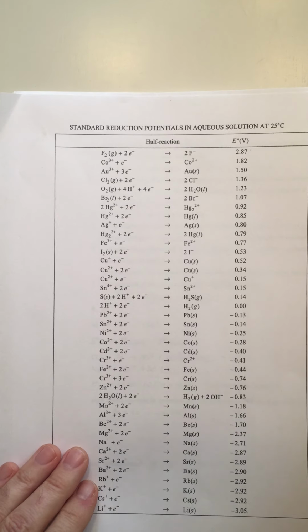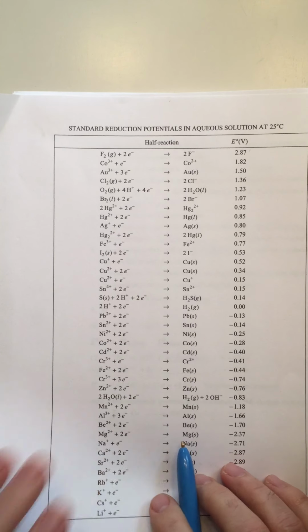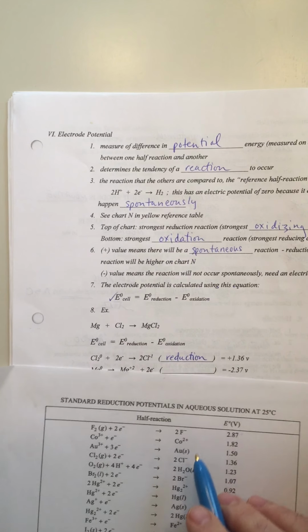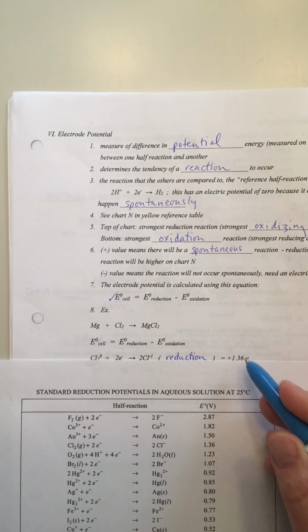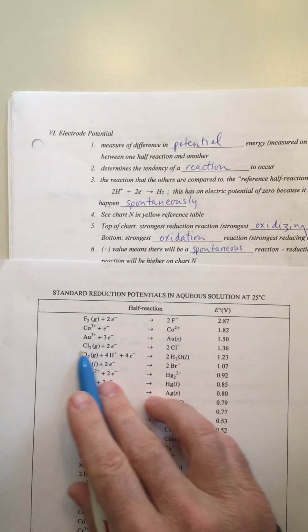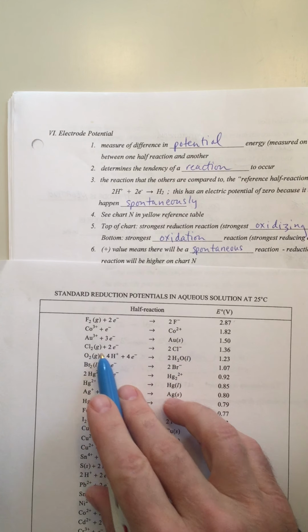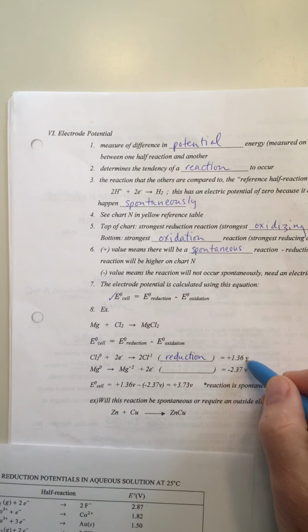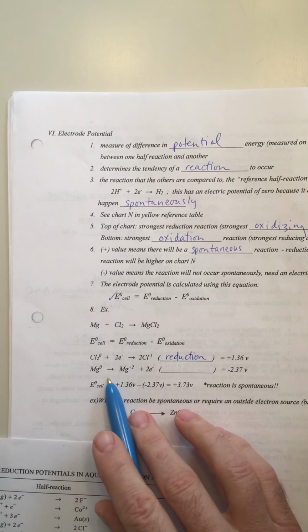Let's find chlorine. It's shown here. This is where it is on my sheet here. So I would put a positive 1.36, and that V stands for volts.